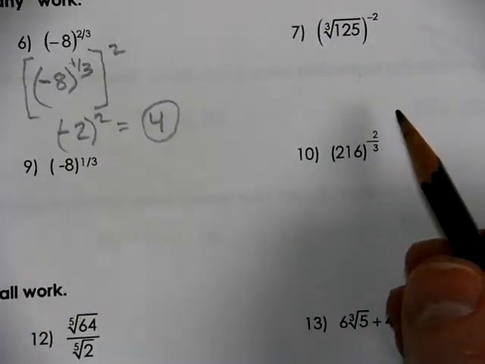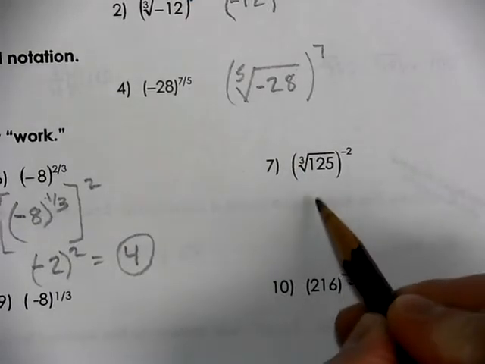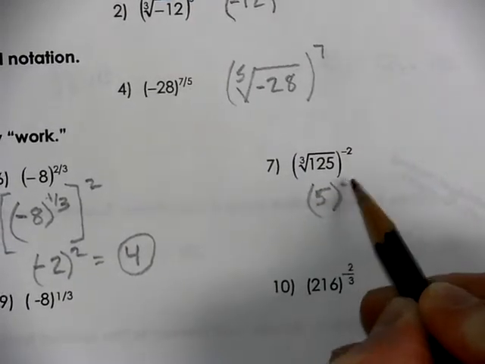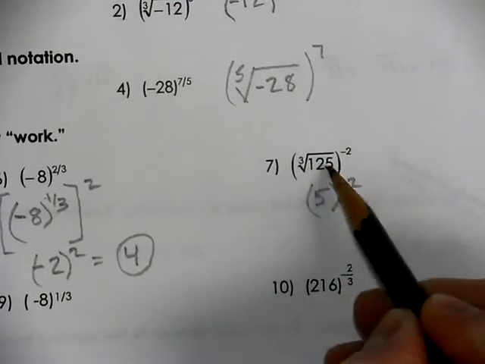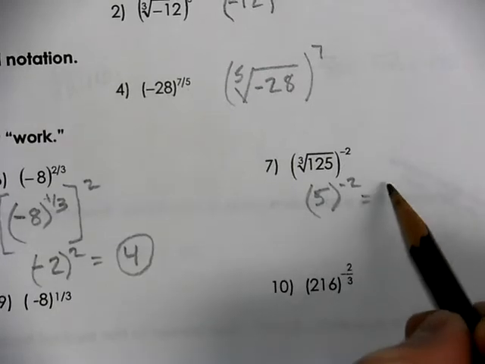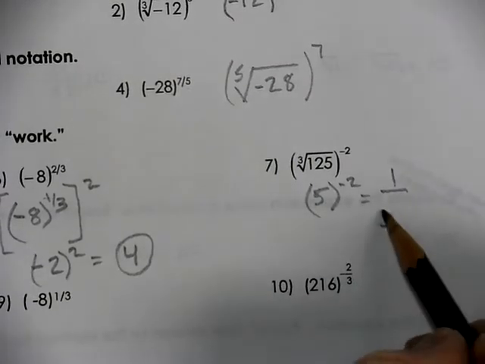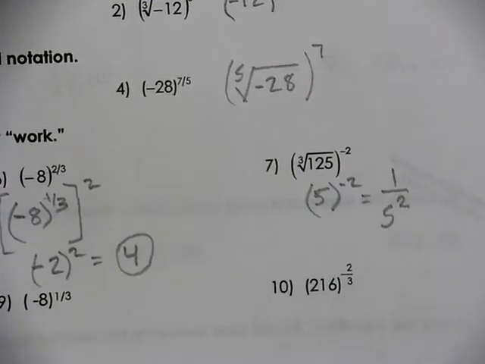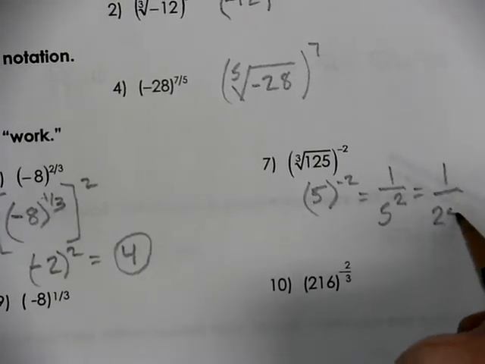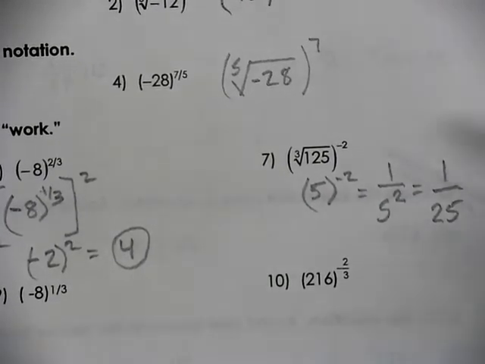So we know that we have 5 to the negative 2 power, because the cube root of 125 is 5. The negative tells us that we're going to place the 5 in the denominator with a positive exponent, which 5 squared is 25.